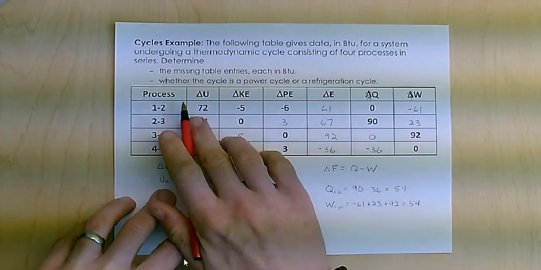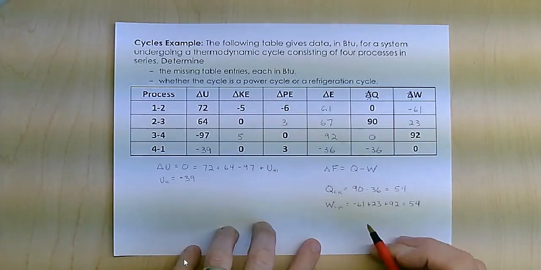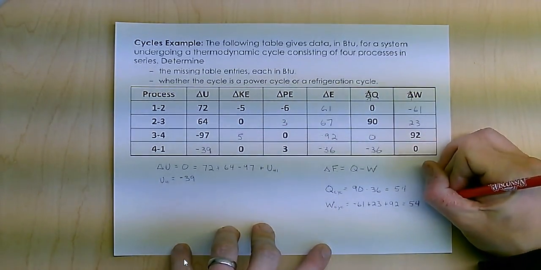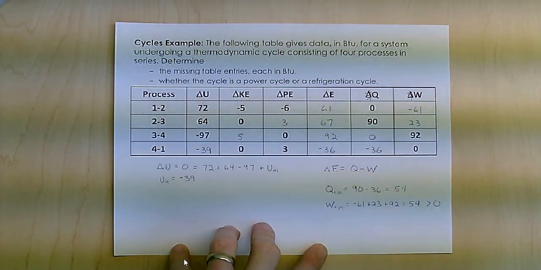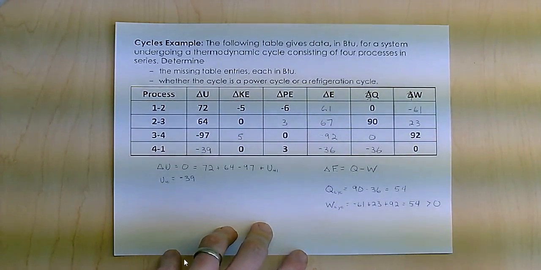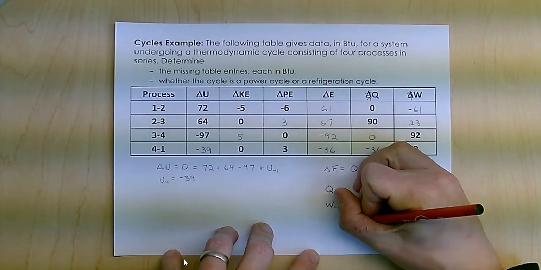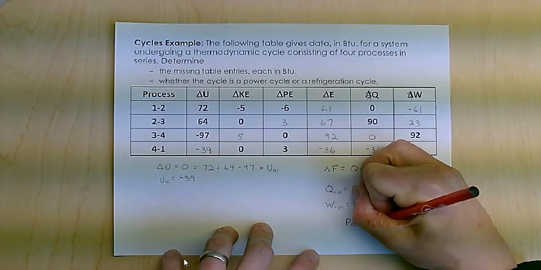Okay. Now, to answer this question, the main thing that comes from this question is because this work of the cycle is greater than 0, that means I'm getting work out of the system from our sign convention, right? When the work is positive, work is being done by the system. That, by definition, means this is a power cycle.